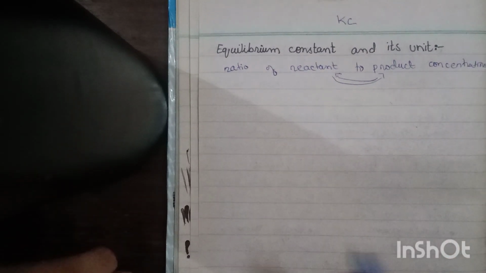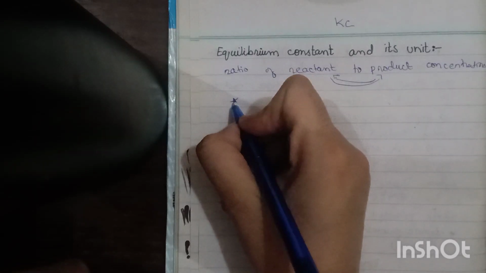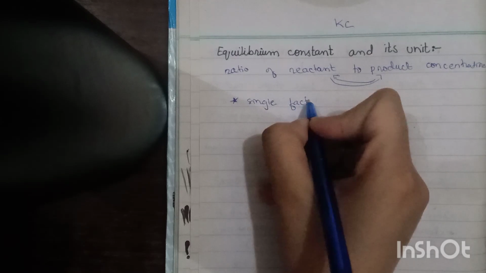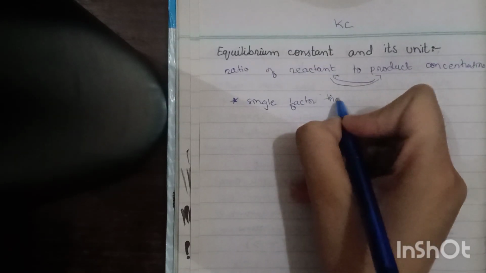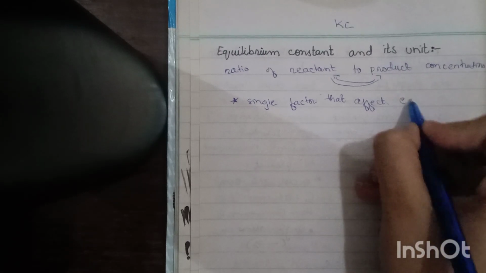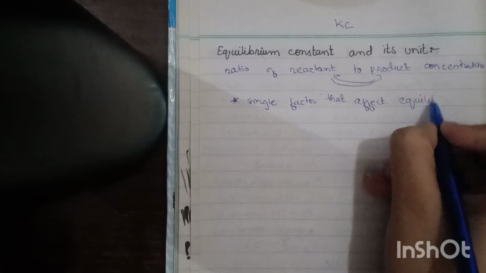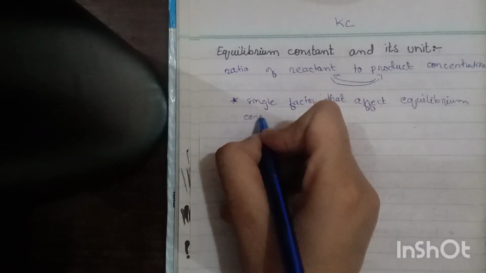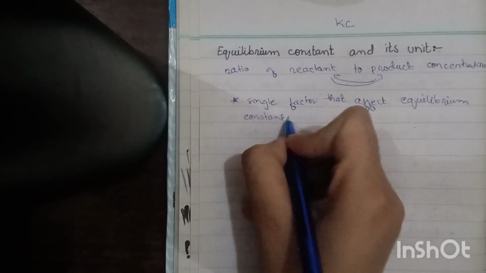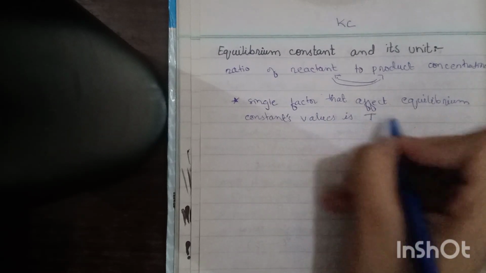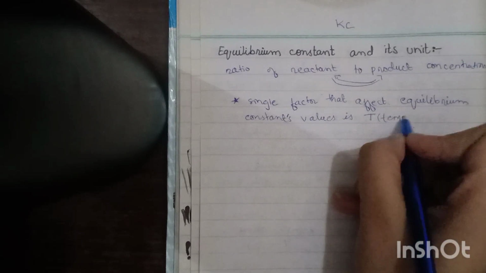The temperature is the only single factor that affects equilibrium constant's value, T, and T is for temperature.